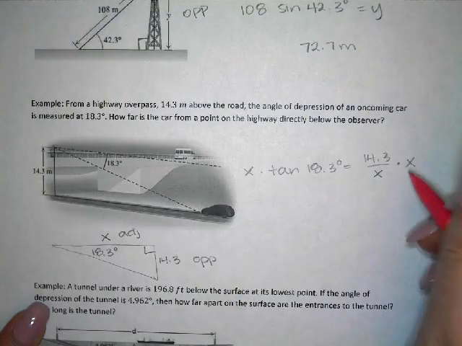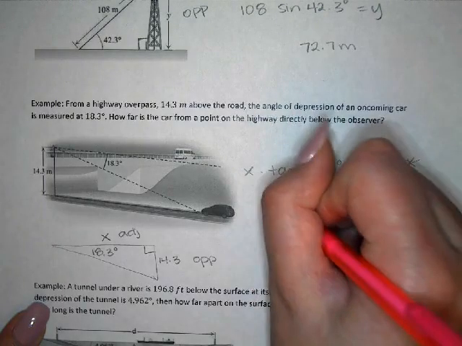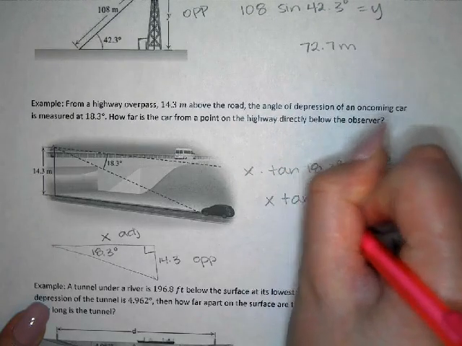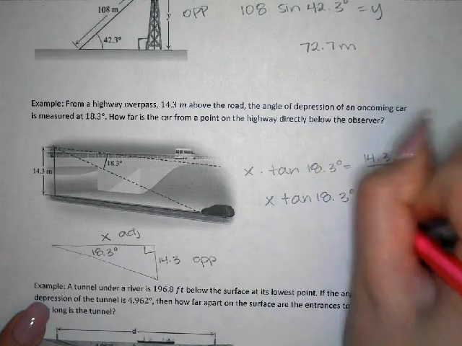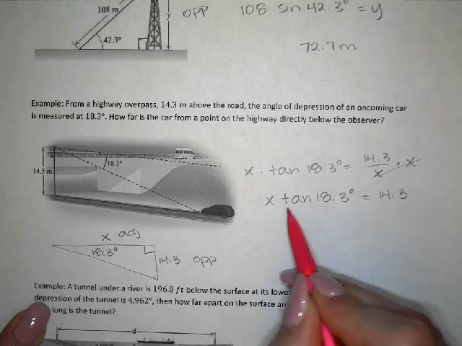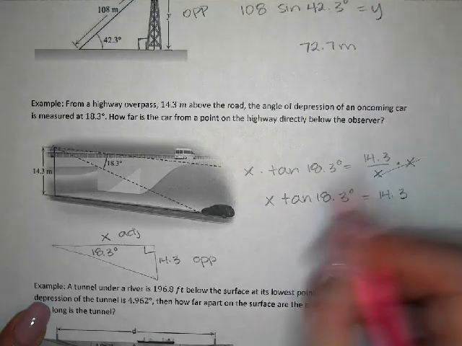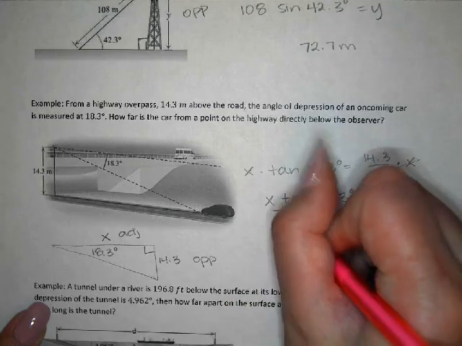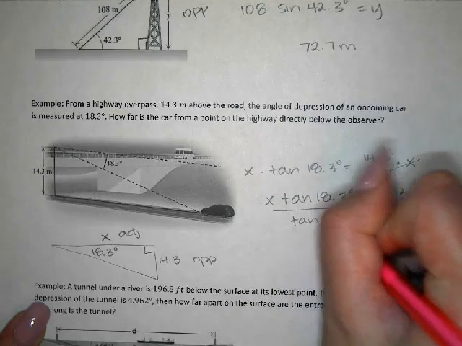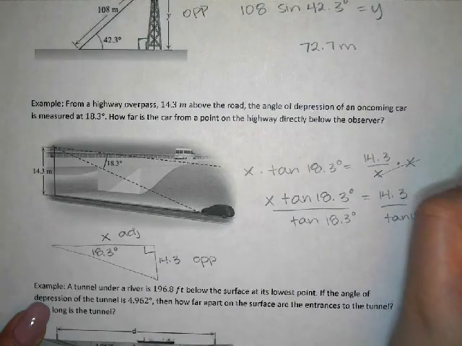So this leaves me with x times tangent. And to solve for x, I'm going to take that tangent of 18.3 and divide it over to the right side. So x is 14.3 divided by tangent of 18.3 degrees.